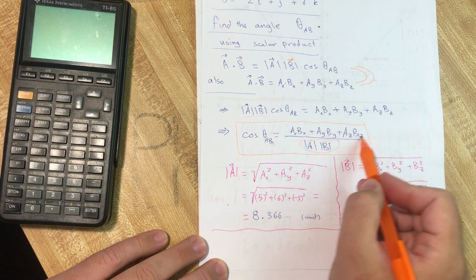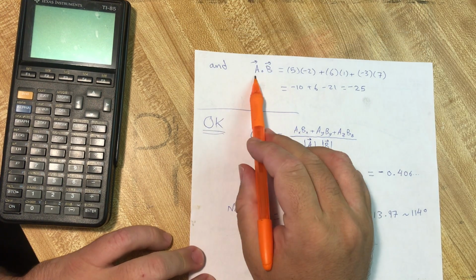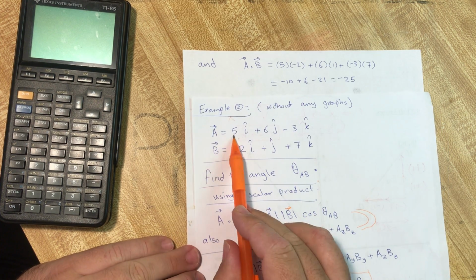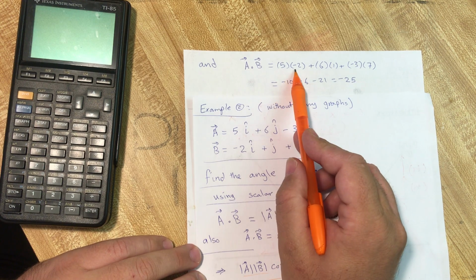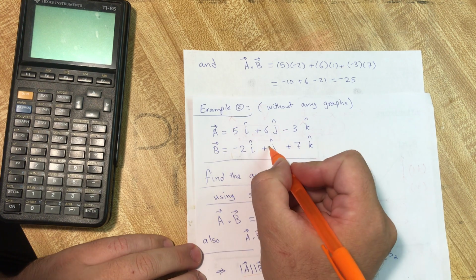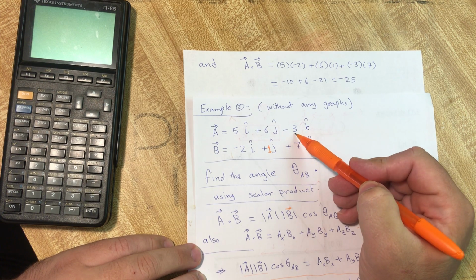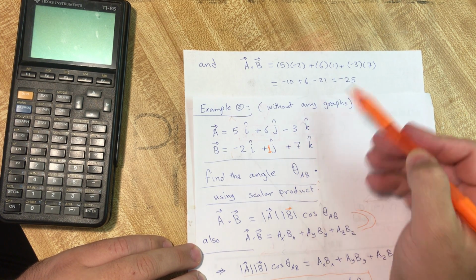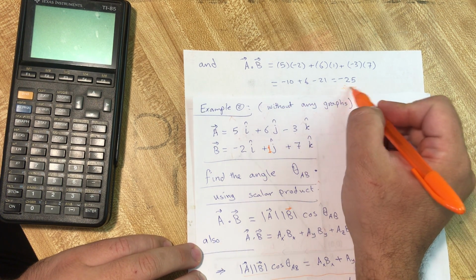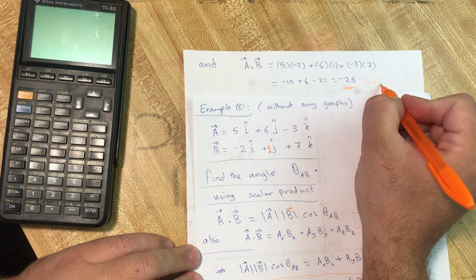It's easy also to find the dot product using the components. Look here, A dot B is equal to AX BX, we have them. AX BX, 5 multiplied by minus 2, AY BY, 6 multiplied by 1, here the component is 1, AZ multiplied by BZ, which is negative 3 multiplied by 7. We can find that it is negative 25 unit squared.